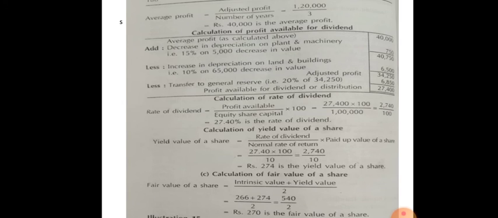Profit available divided by equity share capital into 100: 27,400 into 100 divided by 1 lakh gives 27.40% as the rate of dividend. Now put into the formula, yield value of shares is rate of dividend divided by normal rate of return. So 27.4 into 100 divided by 10 gives 274 as the yield value of a share.